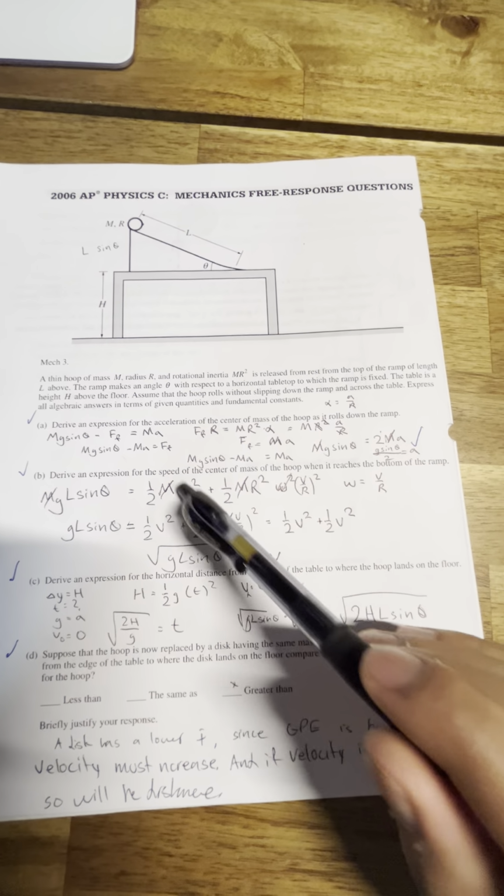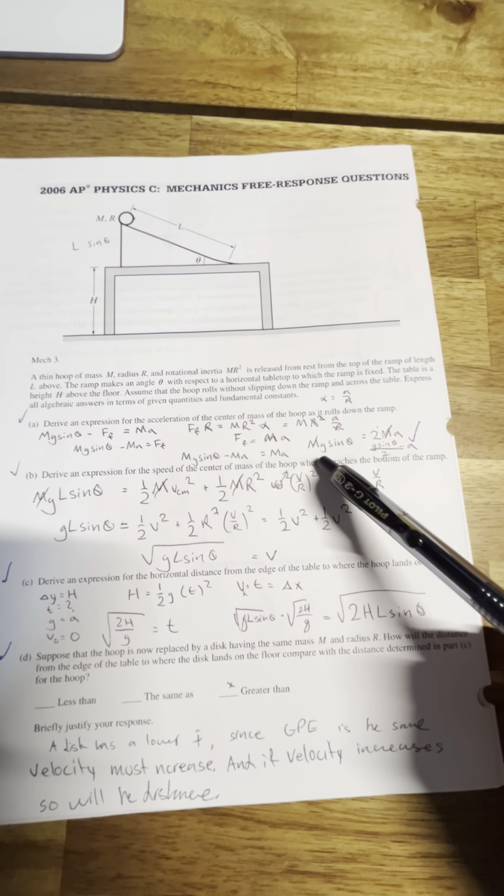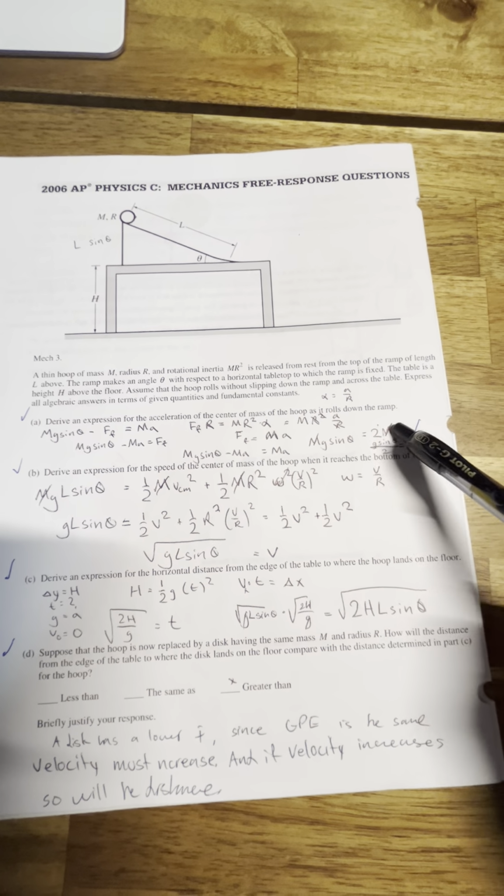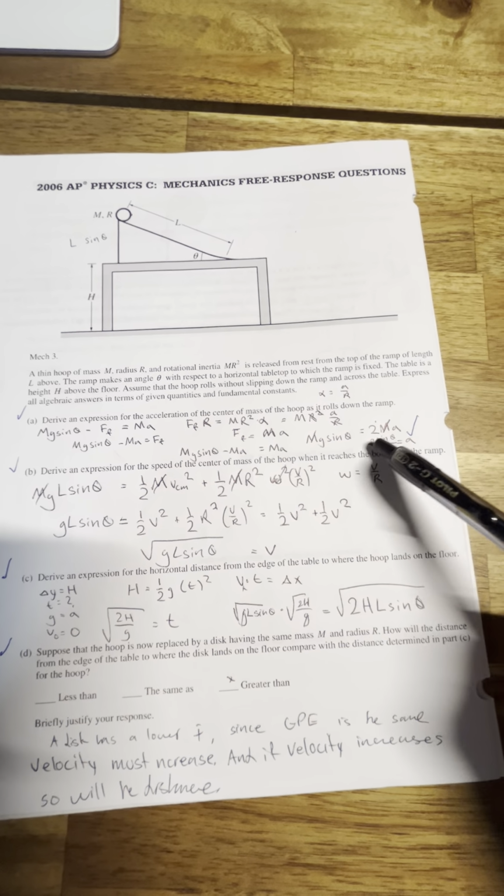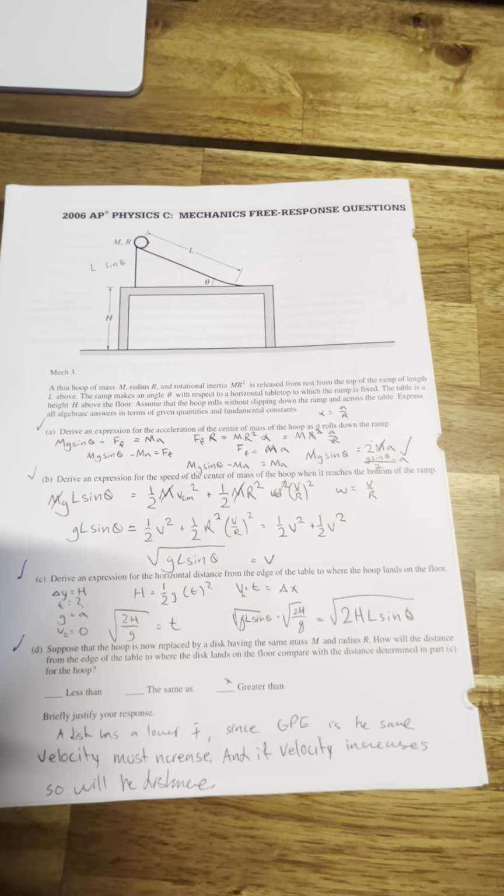And then you plug that back into your original equation, you get here. And then you can find that mg sine theta is 2ma. And then if you just solve for a, you get g sine theta over 2 equals a.